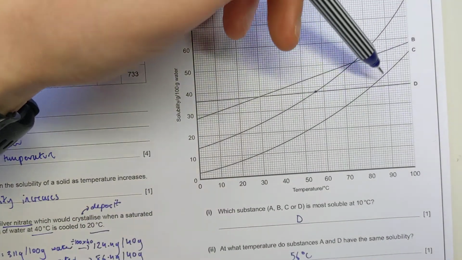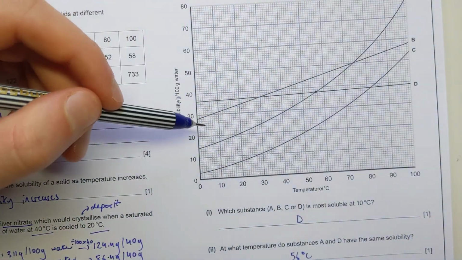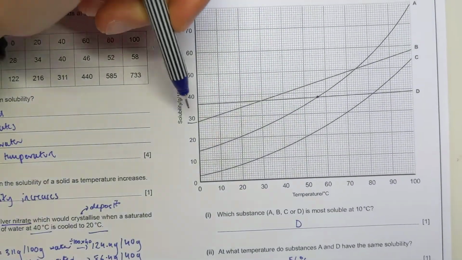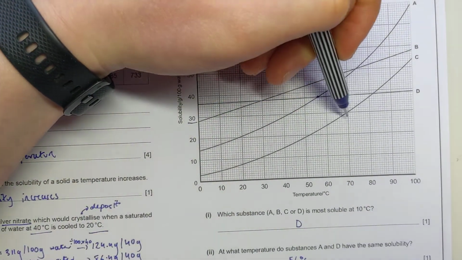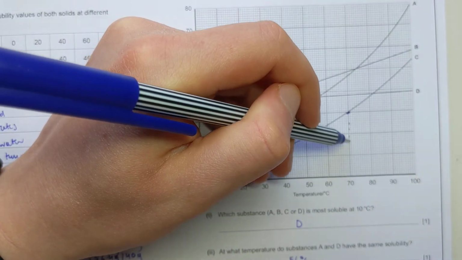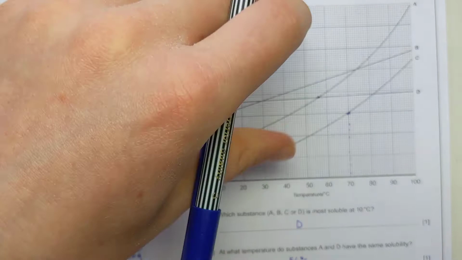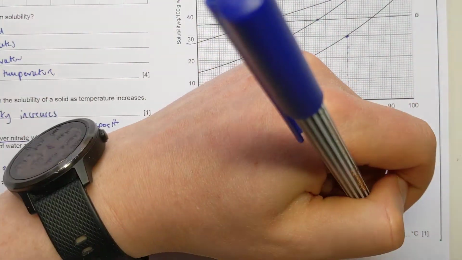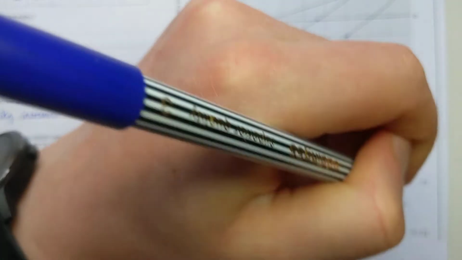So if I look along my C line, I'm trying to find the solubility of 30 grams per 100 grams, so 30 is here. Reading along that axis, my point is here. The temperature at which 30 grams dissolves in 100 grams of water, and also where 3 grams dissolve in 10 grams of water, will just be 70 degrees C.